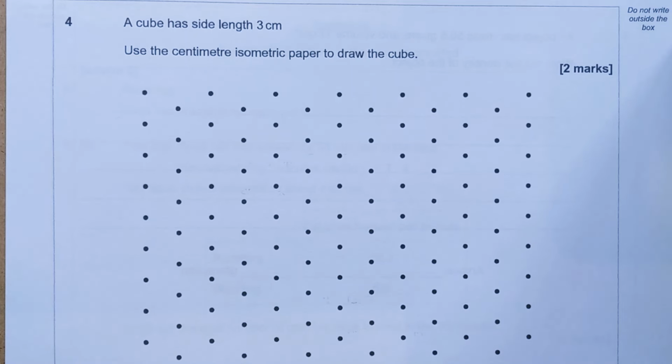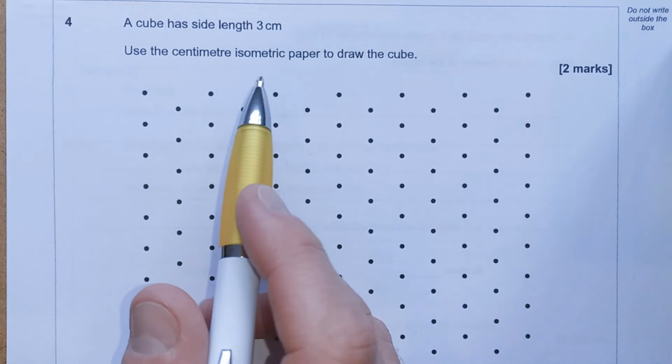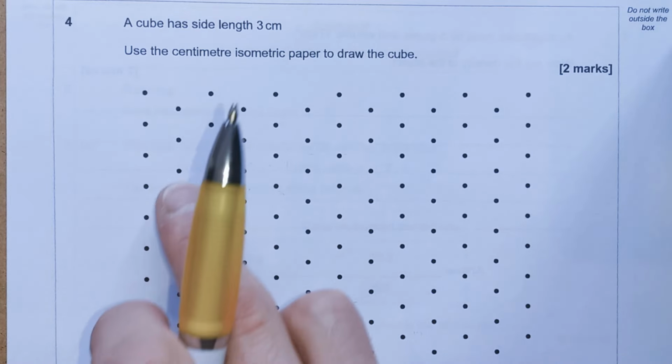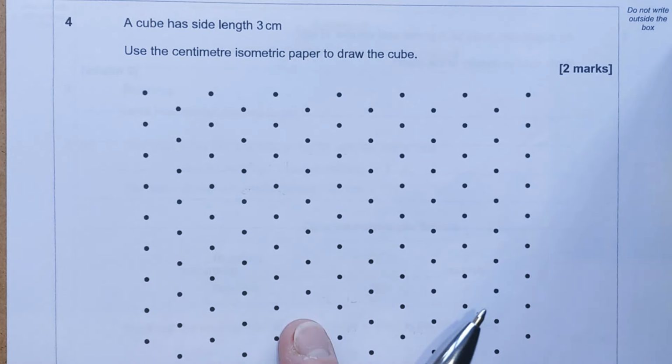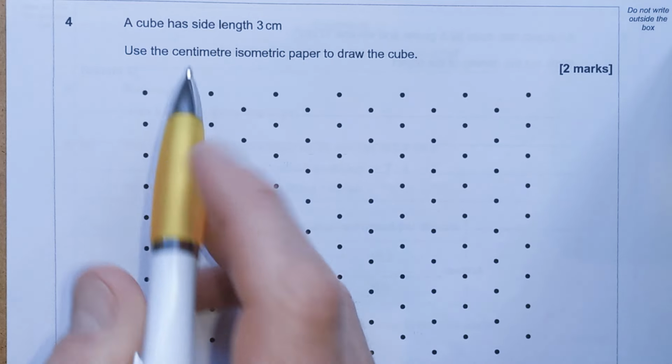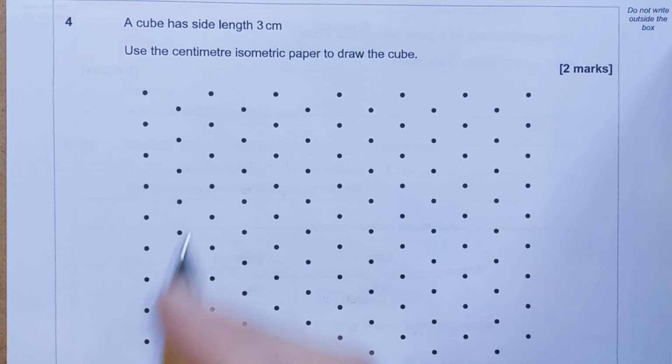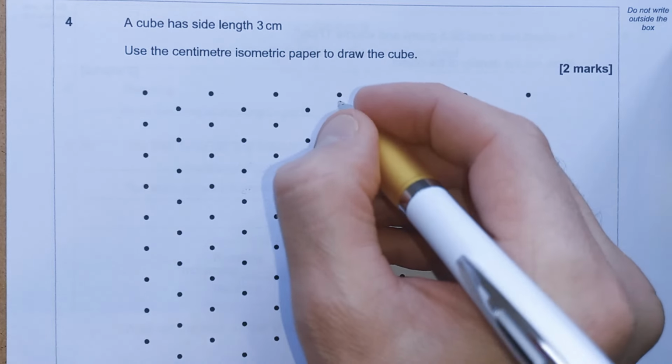Question 4. A cube has side length 3 centimetres. Use the centimetre isometric paper to draw the cube. Now, a centimetre isometric paper, it just means that the points are lined up on a diagonal rather than horizontally. But we know because it's centimetre, it means the difference between each of the dots is 1 centimetre. Okay, so we're going to try and draw our cube here. So I'm going to draw, where should we start? Maybe right in the middle.